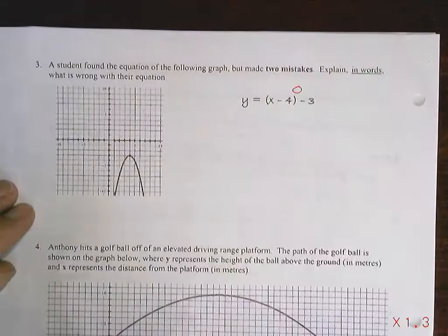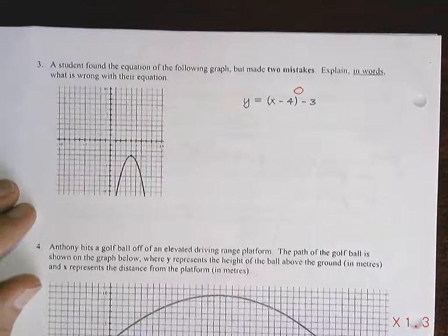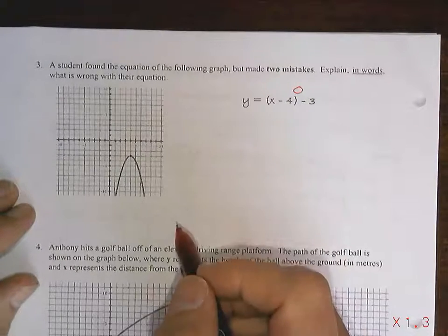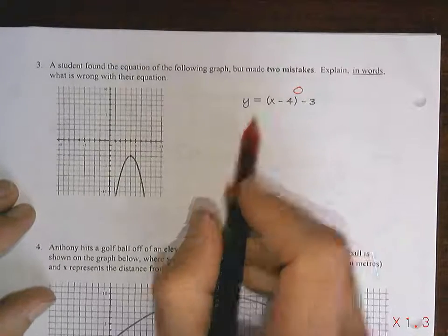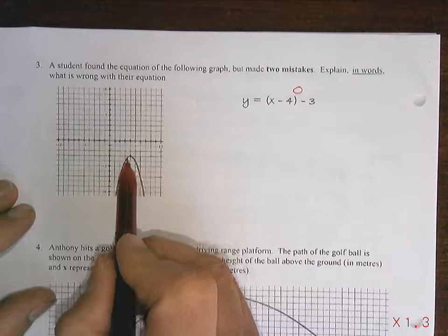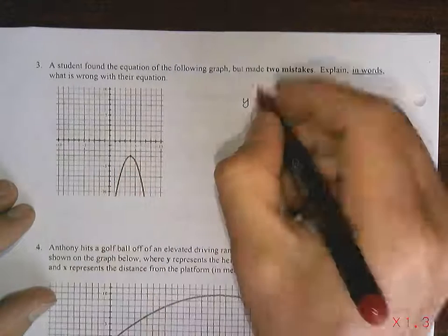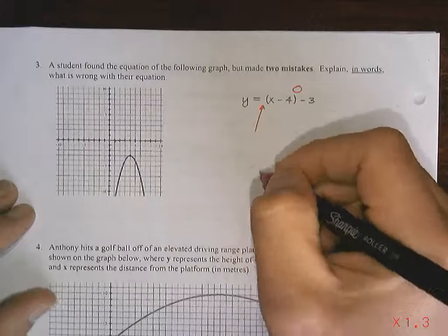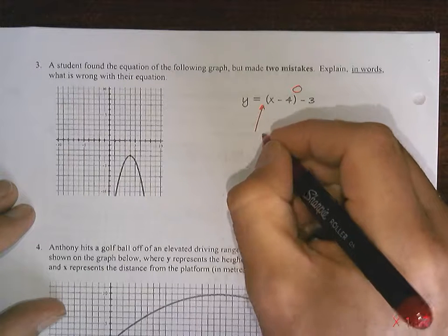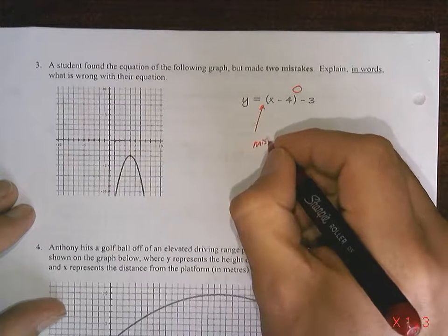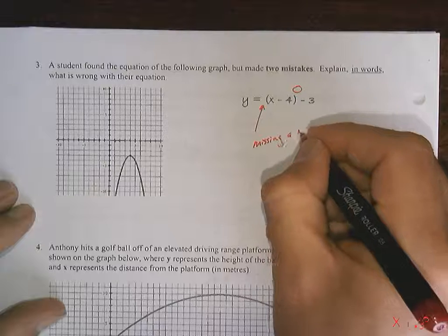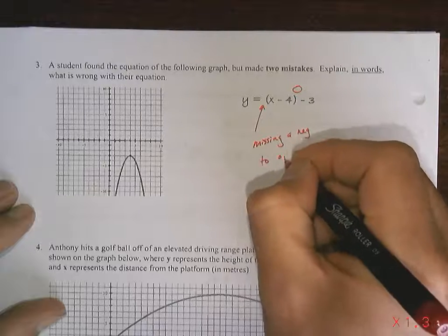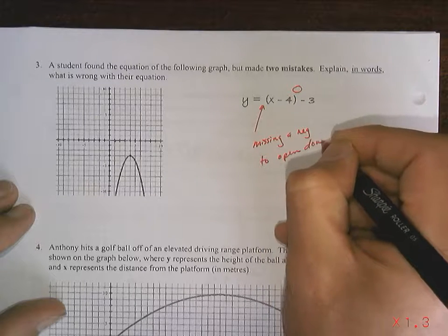Uh-oh. There's no squared there. That means it's not a quadratic. That's a problem. Also, let's look at the A value. It's over 1, down 1, over 2, down 4. They have an A value of positive 1. They need a negative. So they're missing a negative to open down.